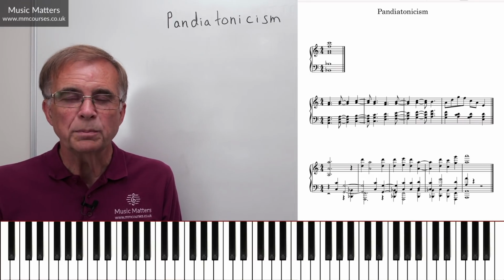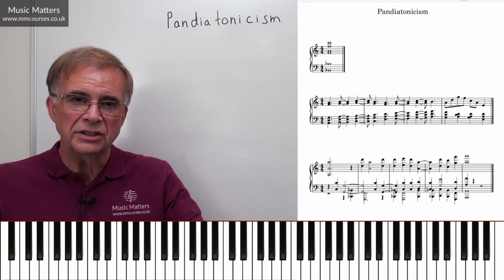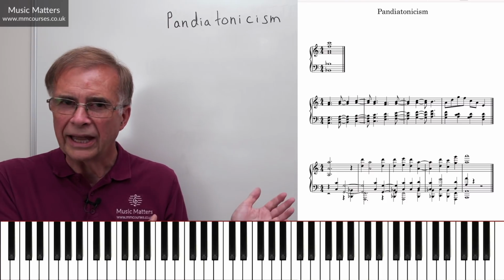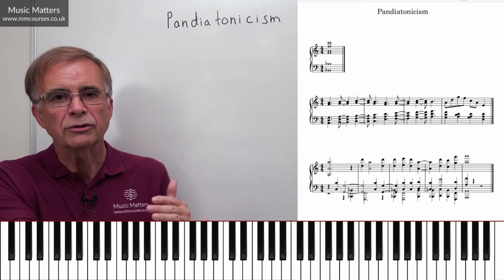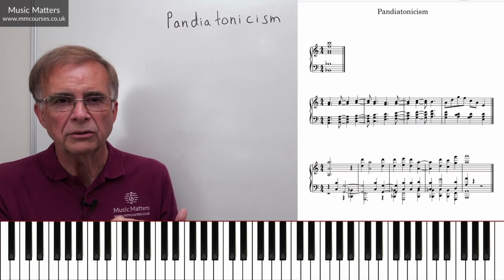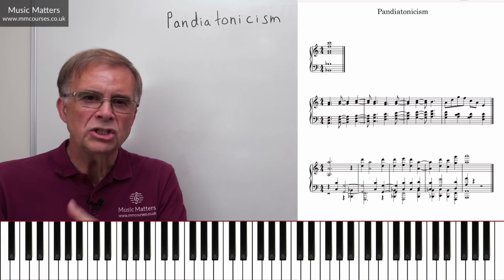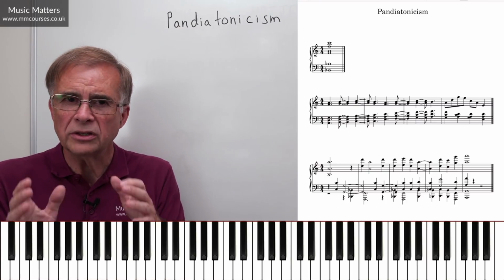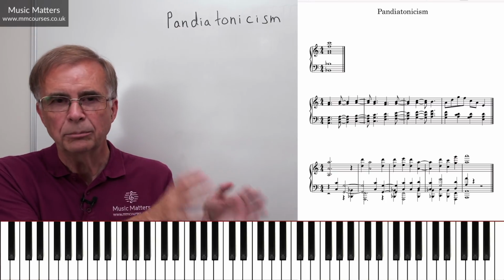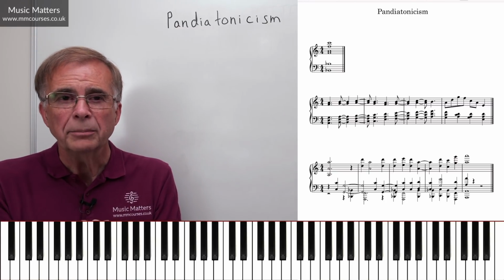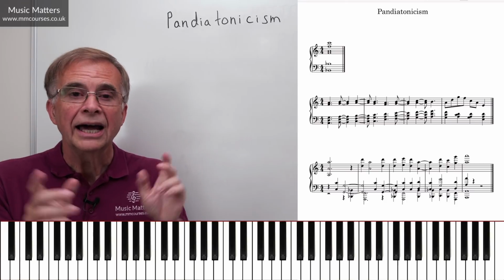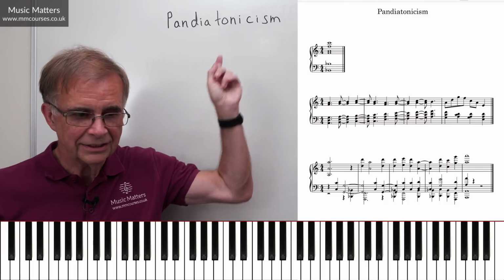Different composers respond in different ways, and Stravinsky's approach was to kind of look back and think, what can we take from the Baroque period, from the classical period, and can we re-engineer it in various ways? So lots of things look like Baroque or classical music, but actually it doesn't sound like it. And that's often because of this going on.